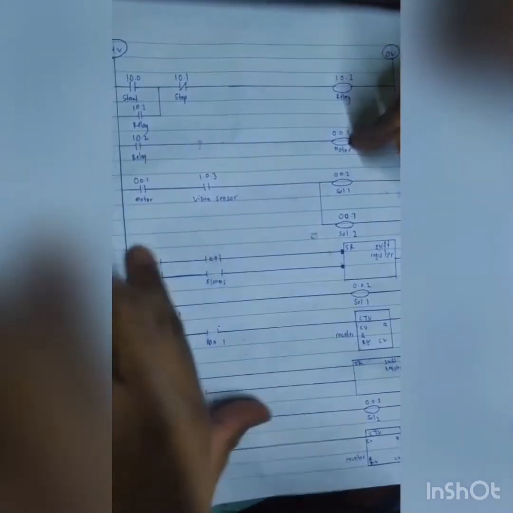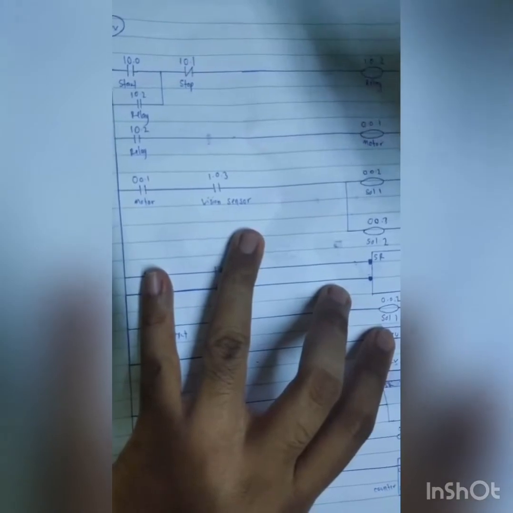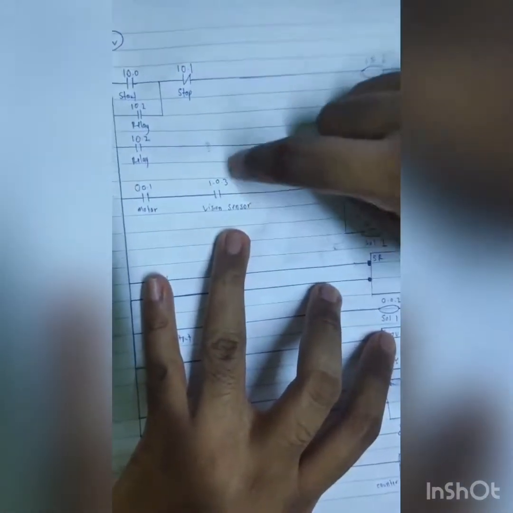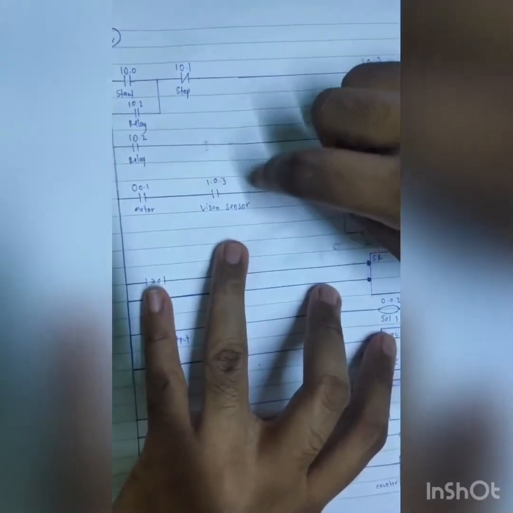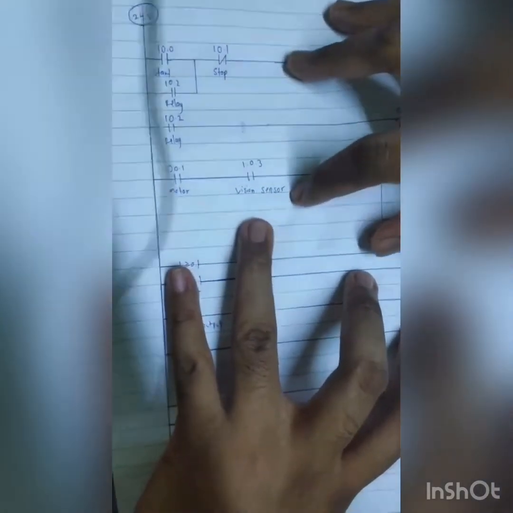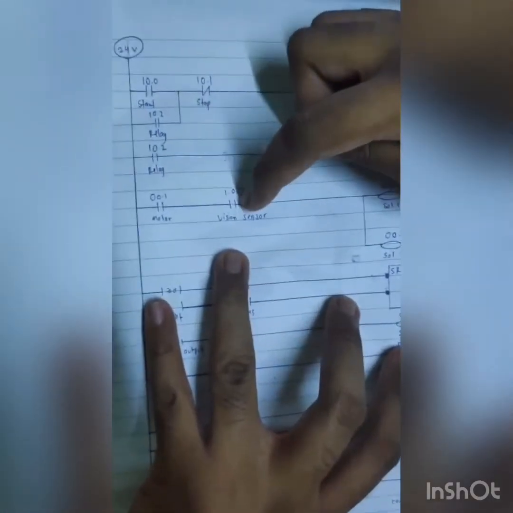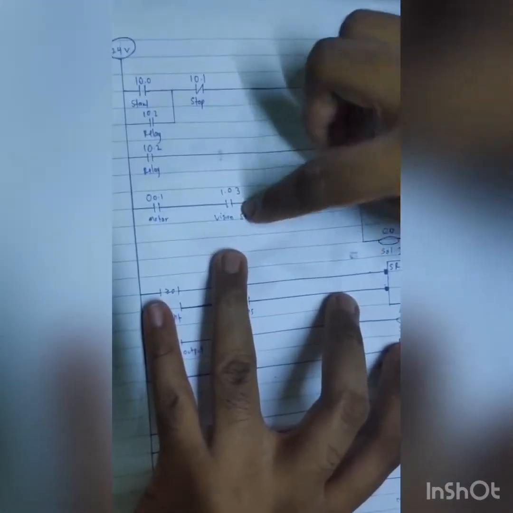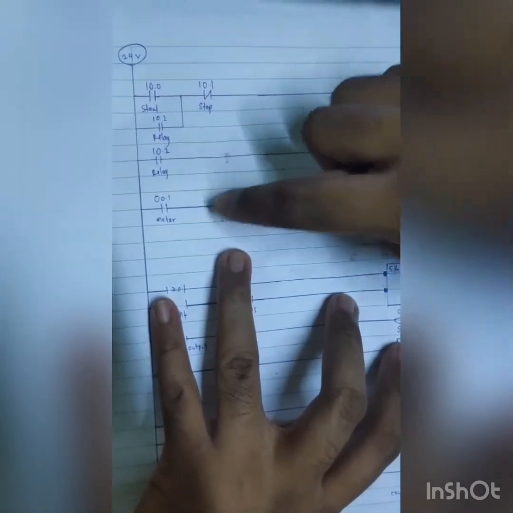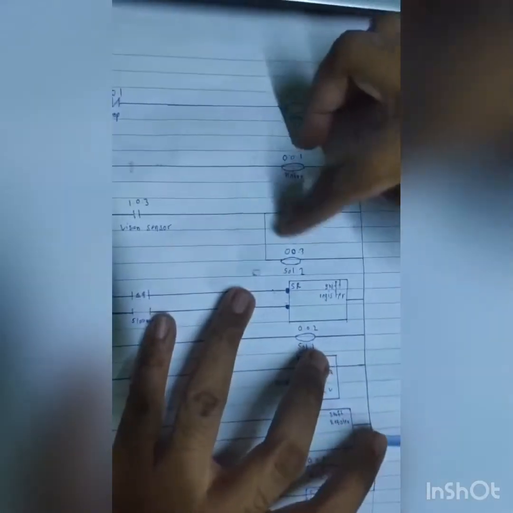Okay, next is the motor and the vision sensor. Our parcel on the conveyor system will go through under the vision sensor. This vision sensor will detect the color of the parcel. This is an open loop. When the parcel flows through it, it will close, then the electricity will flow in, and it will activate solenoid 1 or solenoid 2.